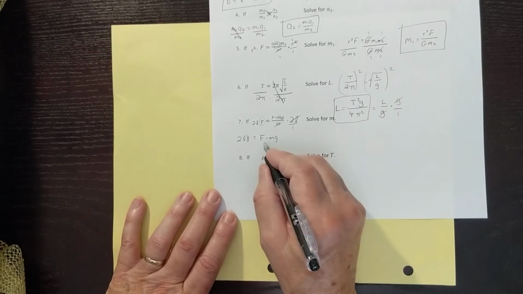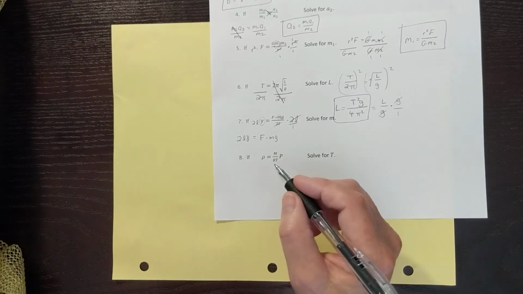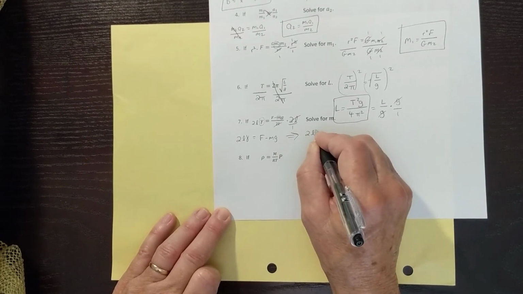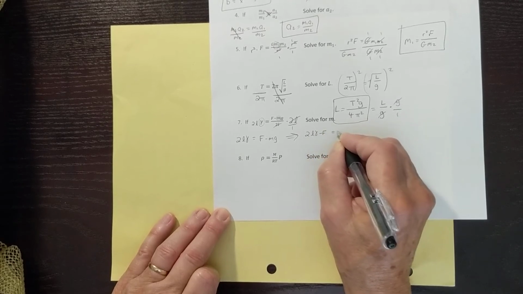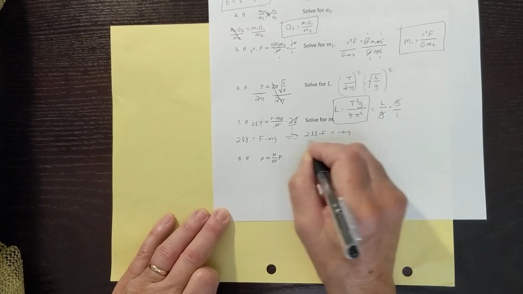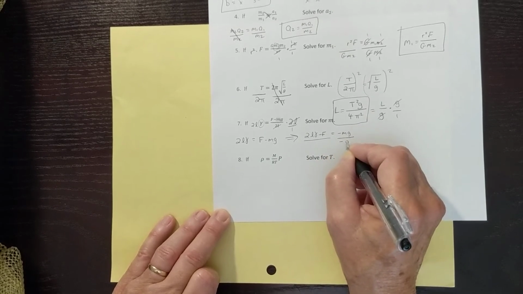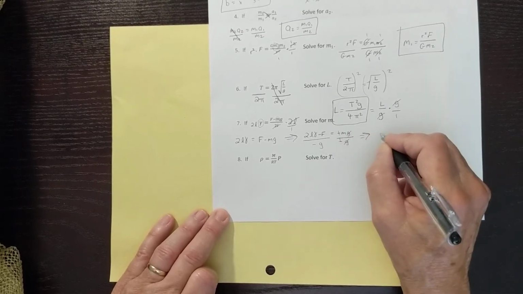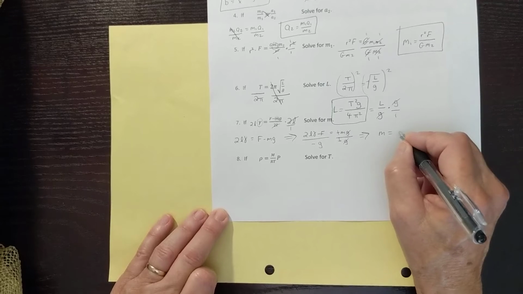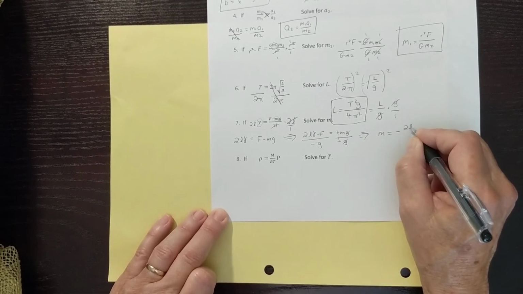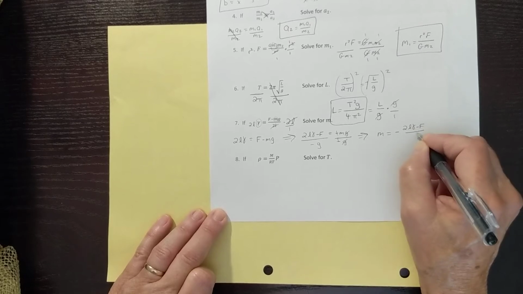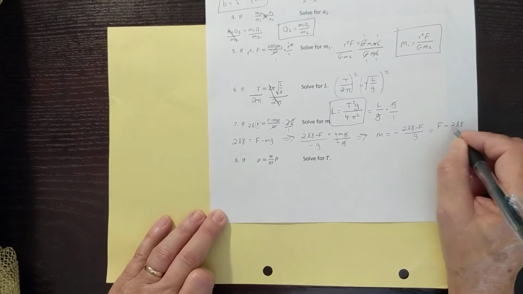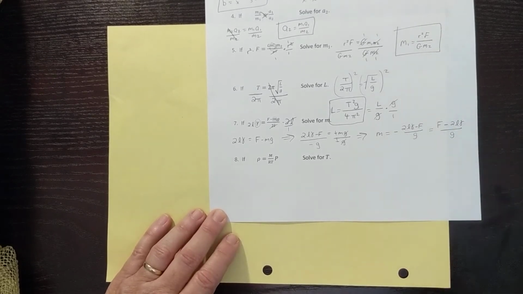All right, we want m, so now we subtract the F to the other side. So that becomes 2L gamma minus F is negative mg. I'm trying to solve for m, so I divide both sides by negative g. So I get that m is equal to negative 2L gamma minus F over g, or you could write this as F minus 2L gamma over g. Both of these are equivalent.